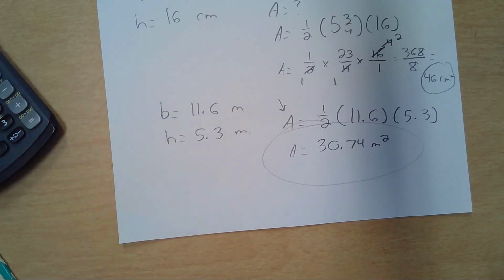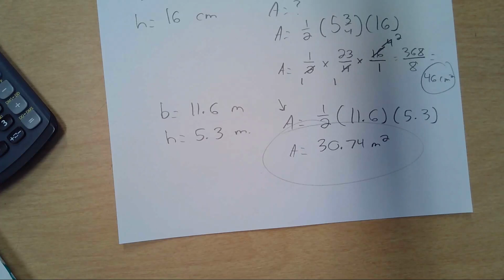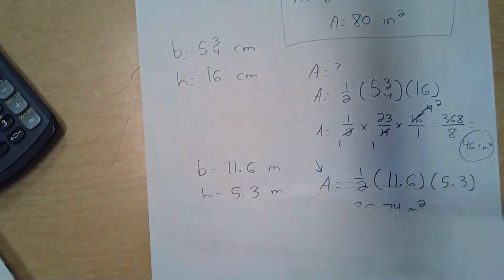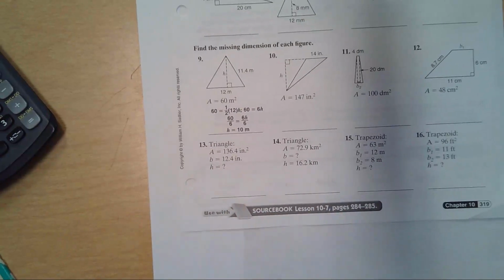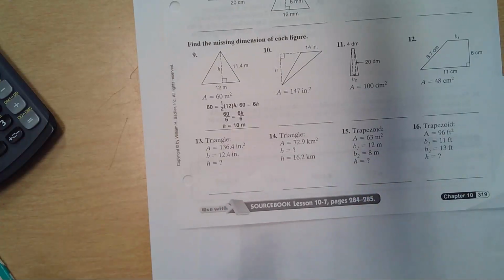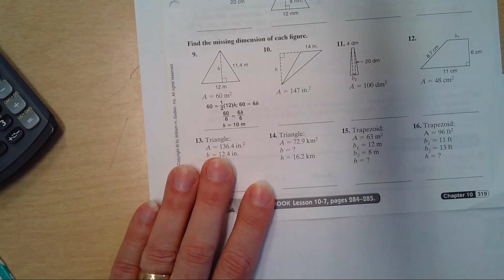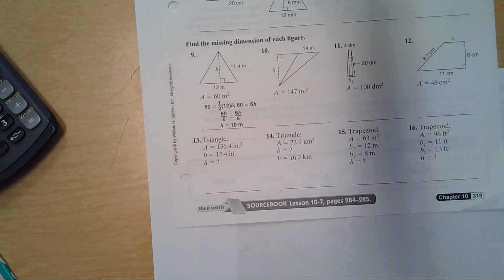Okay. Let's go down to number 13, and then I'll create a couple for you. So we're skipping down. I want to just stick with the triangle for the moment, then we'll come back to the trapezoid. So now we're finding a missing dimension in a triangle where area is provided to you. You're finding either the base or the height.